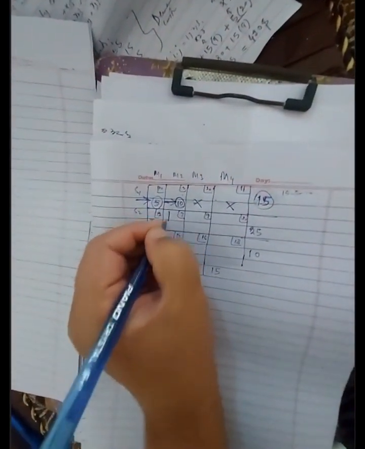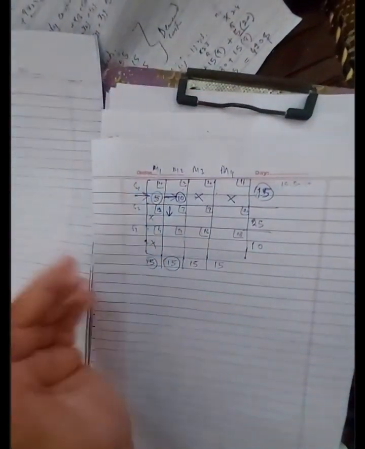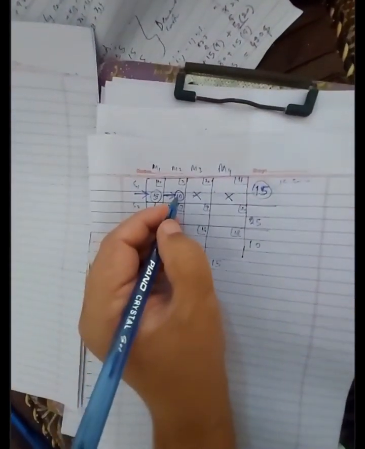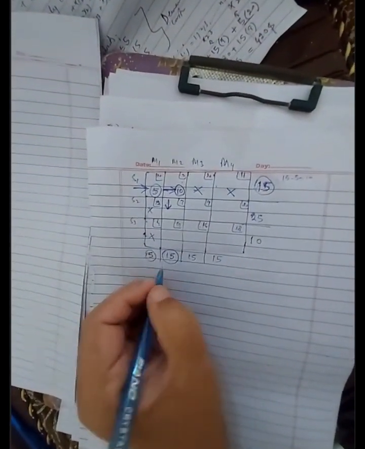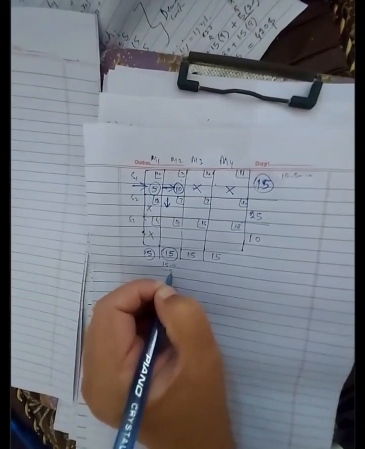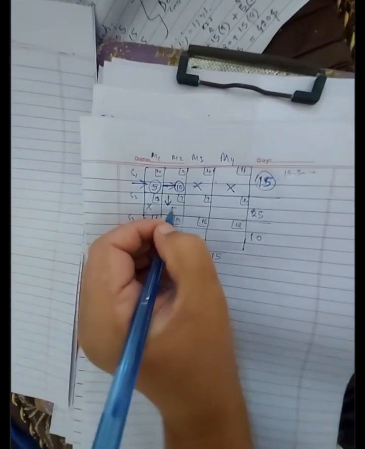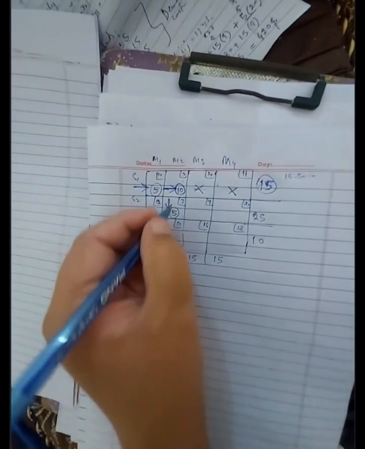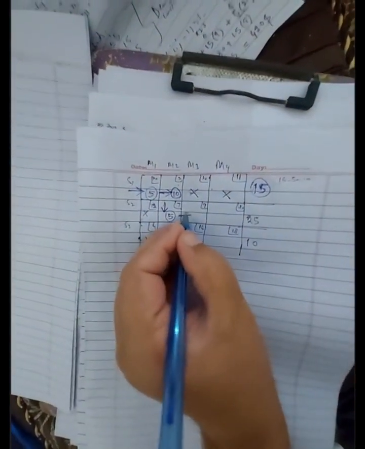Now we will move downwards. We can only move downwards; we cannot move in this direction. Now 10 is already allocated and the total demand is 15, so only 5 is left. We can only allocate 5 in this cell. When we allocate 5, 10 plus 5 is 15, so this 15 is already met and we cannot allocate over here. We will then move in the right horizontal direction.